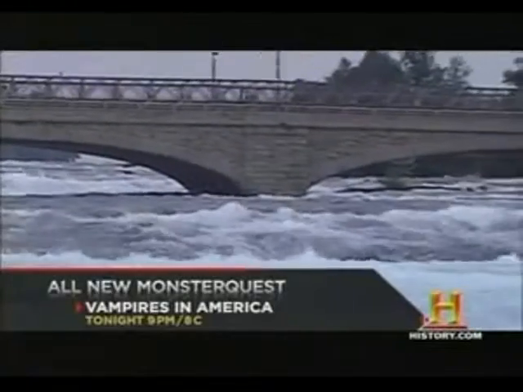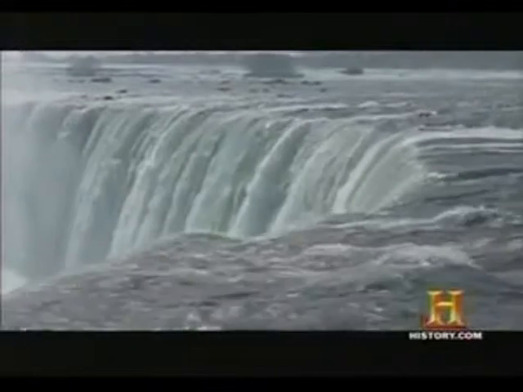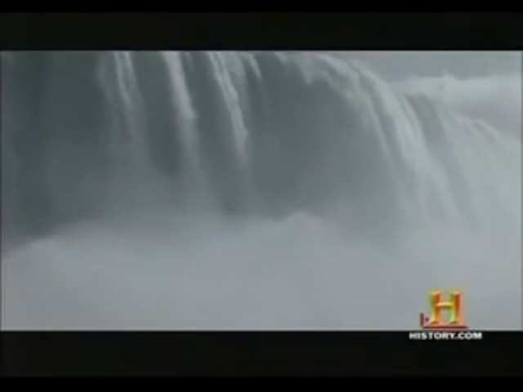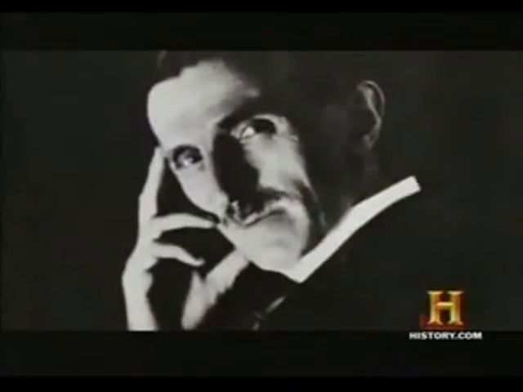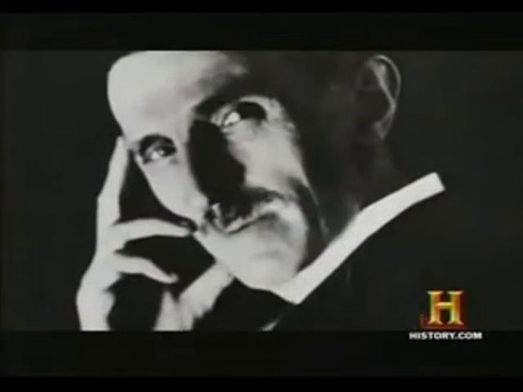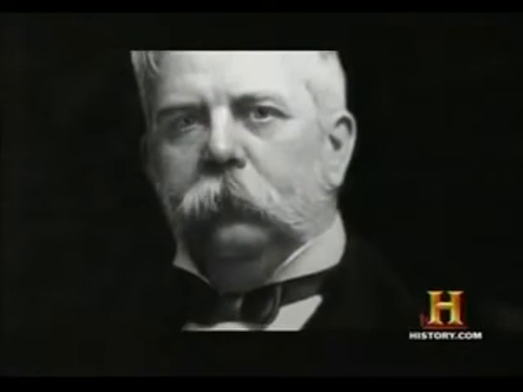Ever since pioneers began building sawmills along the Niagara River in the 1700s, many had envisioned grand new ways to harness the thunderous power of the falls. In 1893, after witnessing Tesla and Westinghouse's triumph at the Chicago World's Fair, the Niagara Falls Commission awarded them the contract to tap the falls for generating alternating current.